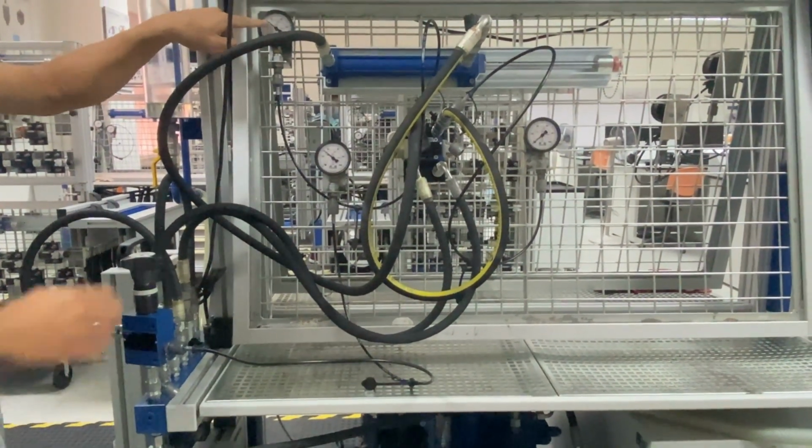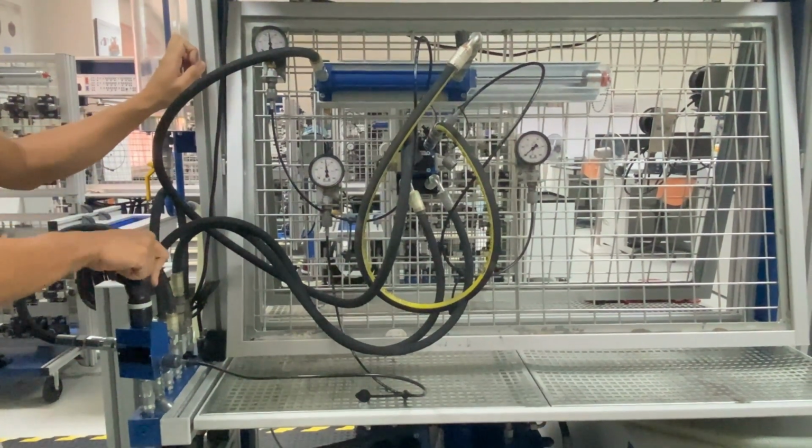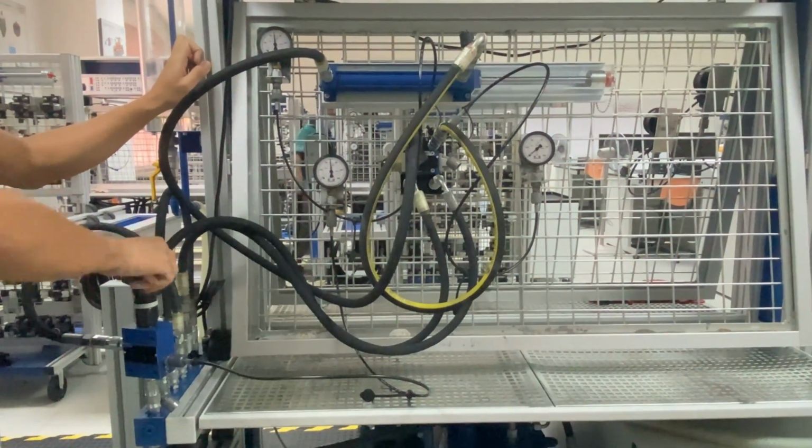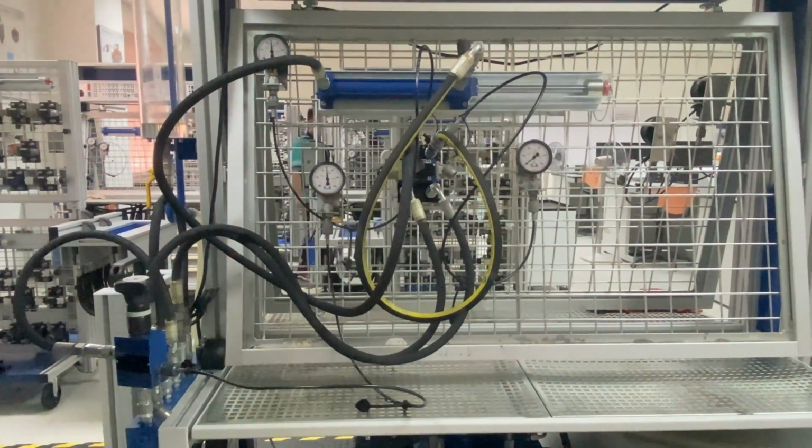After the connection is completed, the pump was turned on. As you can see, the pressure was low. We can adjust the pressure by adjusting the pressure relief gauge. Let us set the pressure to a maximum of 50 Pascal.